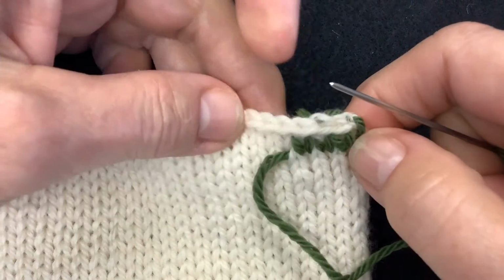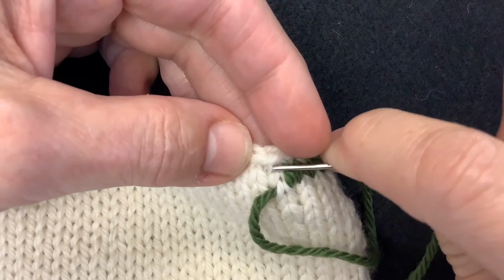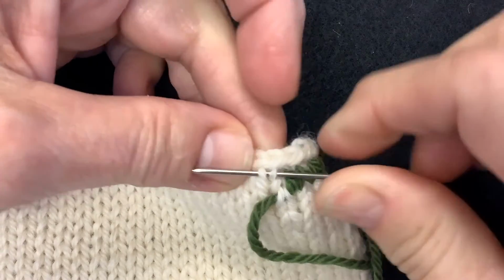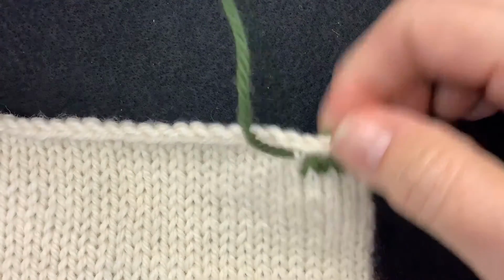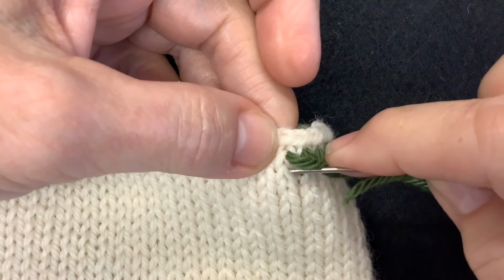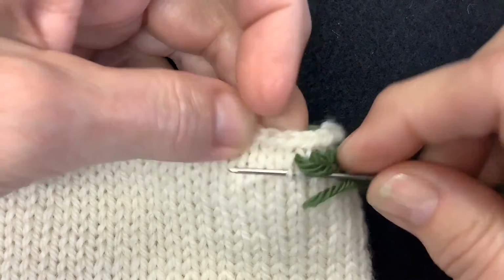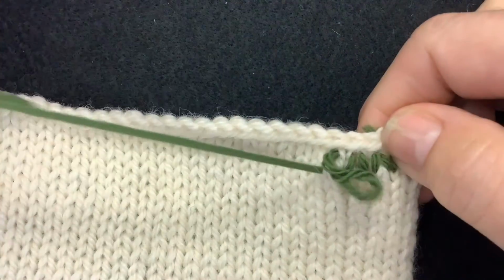And one more time. Follow the right leg up, split the strands of the stitch above. Follow the left leg down, split the strands. I'll end up at the base of the next stitch and I will be done.